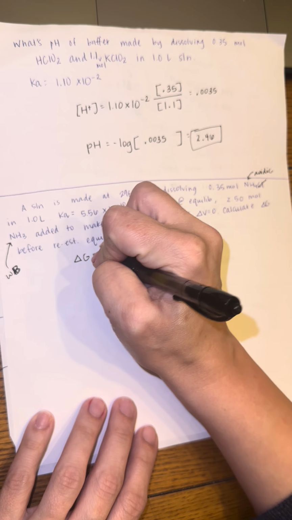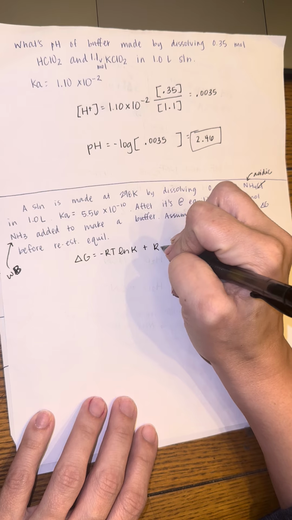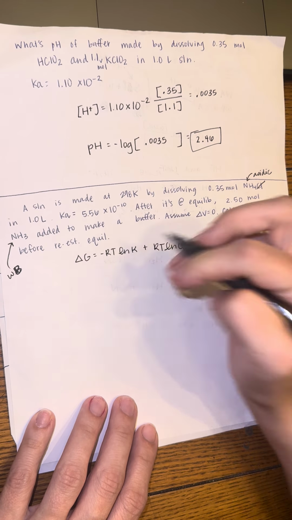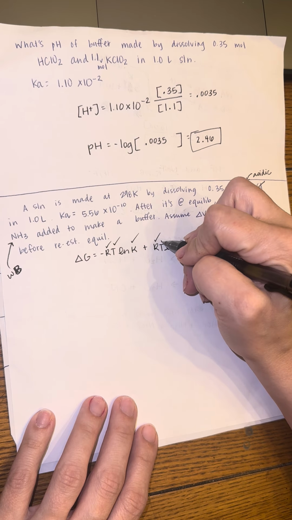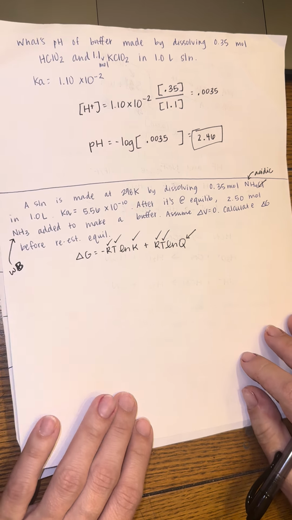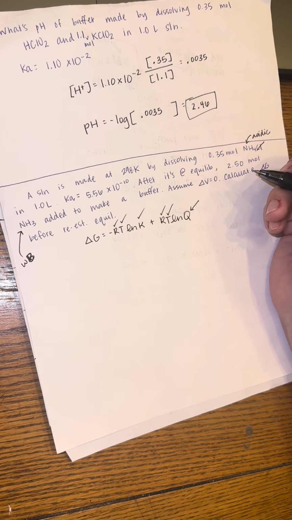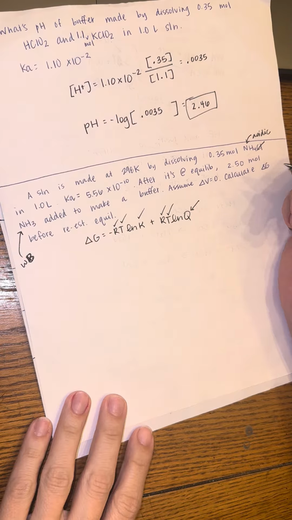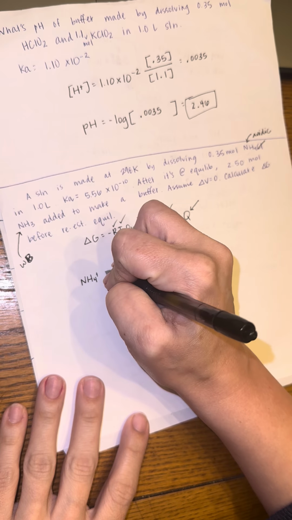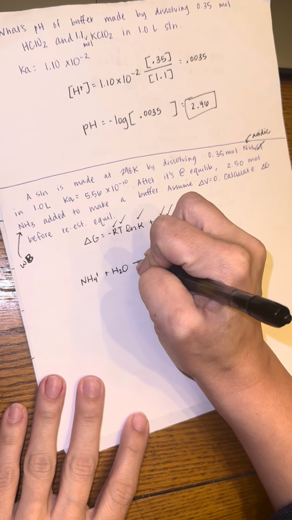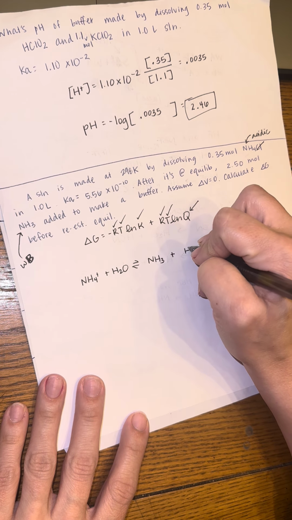Anytime we don't have a chance to reestablish equilibrium, we have to pull out this formula from our last unit, right? We know R, we know T, we know K. There it is. We know R, we know T, and let's find Q. All right, so once we find Q, we can solve for this. So we are going to set up an ice table. We have that NH4 plus, and it reacts with water, and it's going to produce NH3 and hydronium.